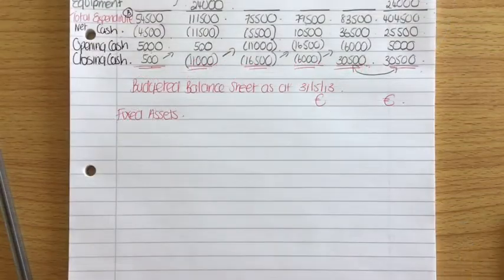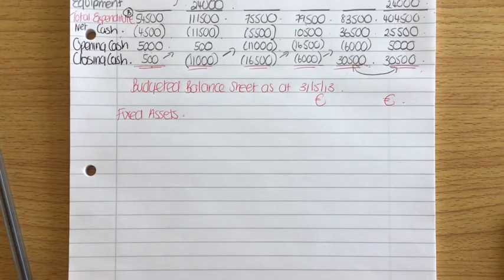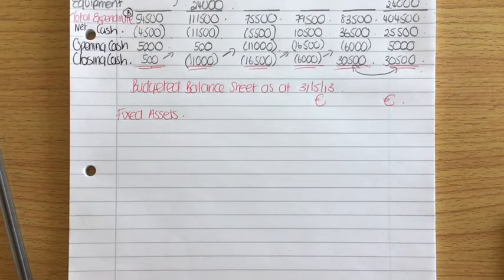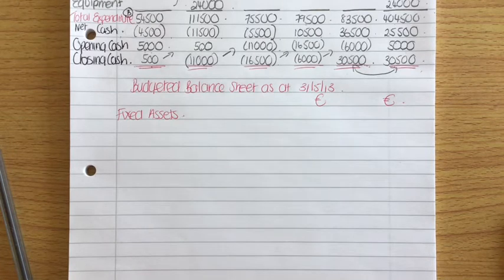The second part of the question is we need to complete a budgeted balance sheet at the end of May. Okay, so not the end of the year, the end of May, the end of the 5-month period that we're after in the budget for. So we're looking to see, well, what would our balance sheet look like at the end of May? So we're starting off, as always, our balance sheet always begins with our fixed assets.